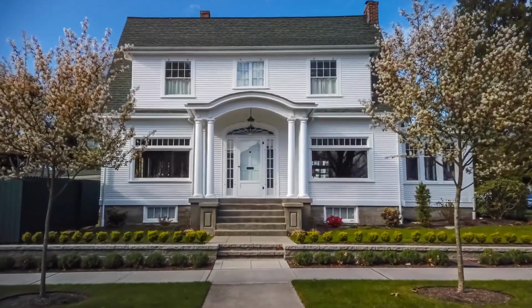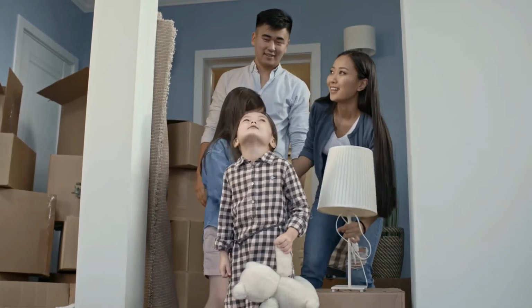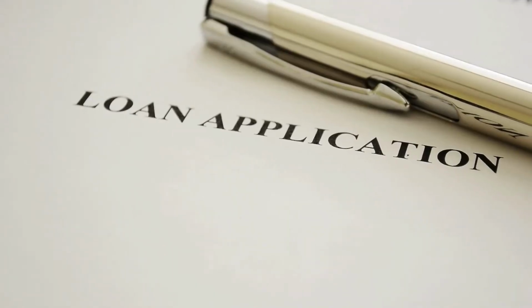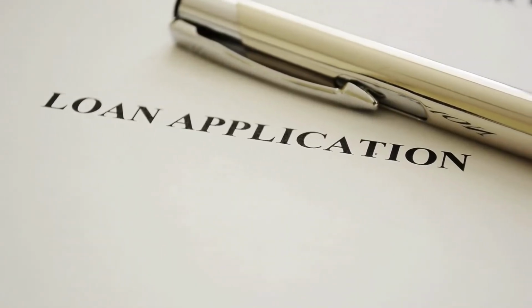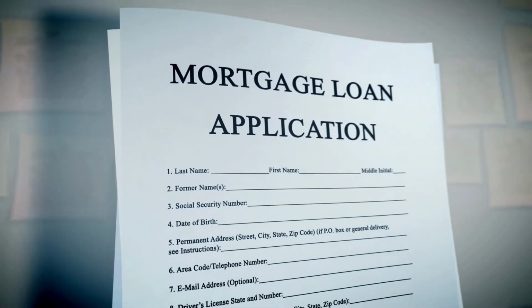You just bought a new house. Congratulations. You're excited and eager to move in and start this new chapter in your life. But if you're like most of us, you had to get a loan to help pay for that house. You probably went to a bank and probably got what's known as a 30-year conventional mortgage.